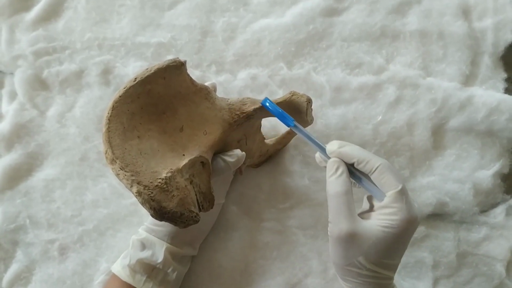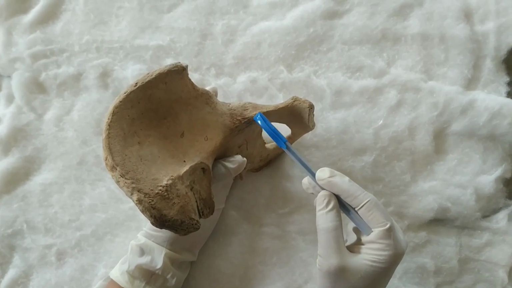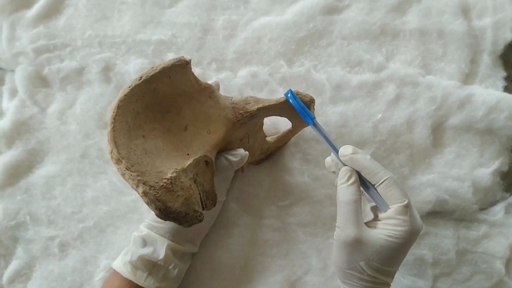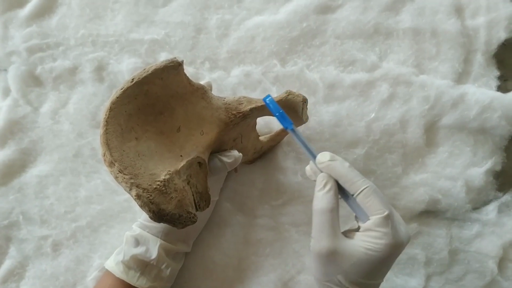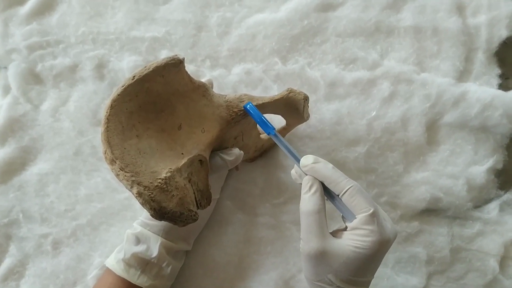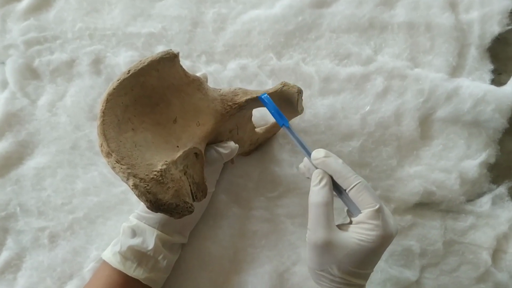This elevation is known as the iliopubic eminence, which represents the fusion between the ilium and the pubis. It is also known as the pectineal line or pecten pubis.